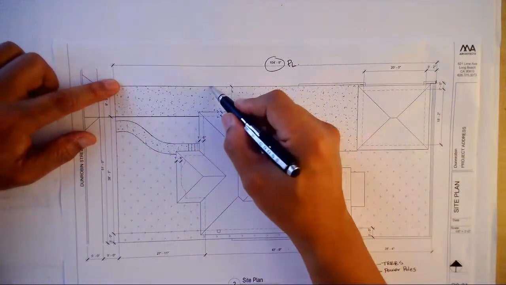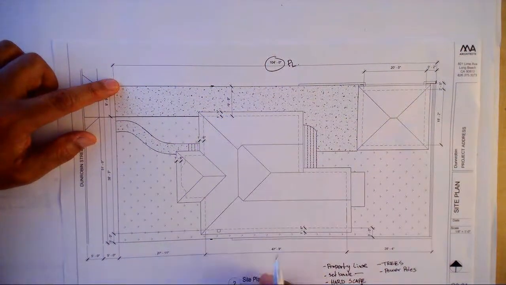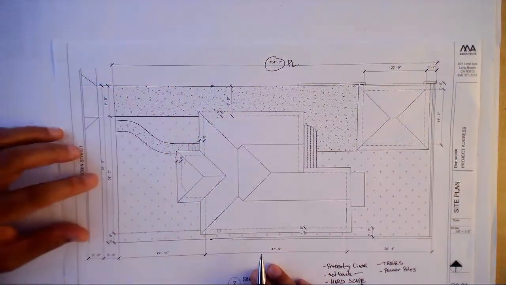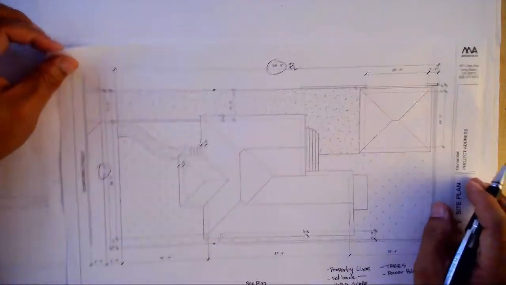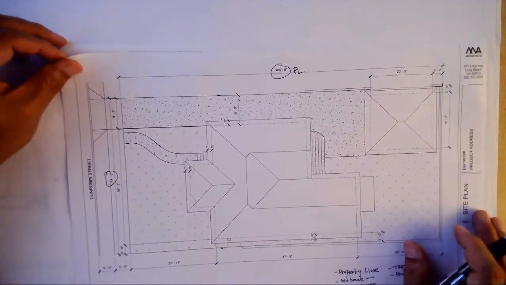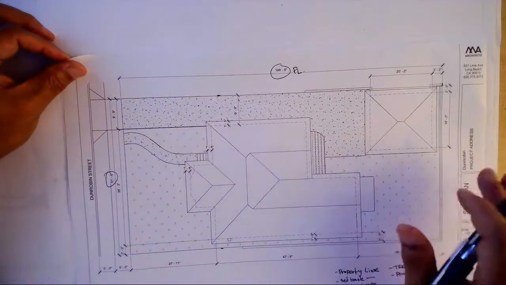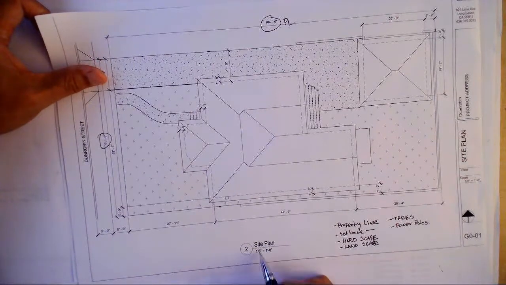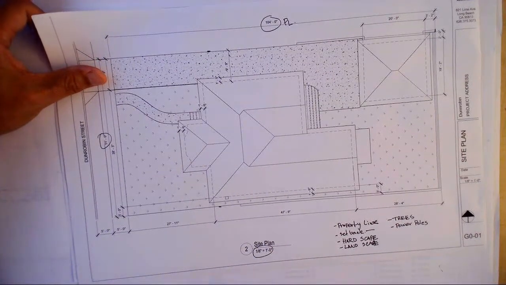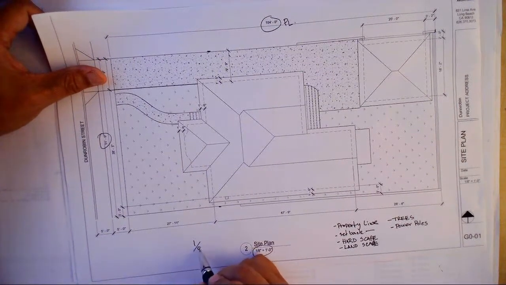And the dimension for the property line up and down is going to be 51 feet. So I'd recommend first drawing a line that's 104 feet by 51 feet, and we are going to be doing it in 1/8 inch equals a foot. Really important: we're at 1/8 inch equals 1 foot.